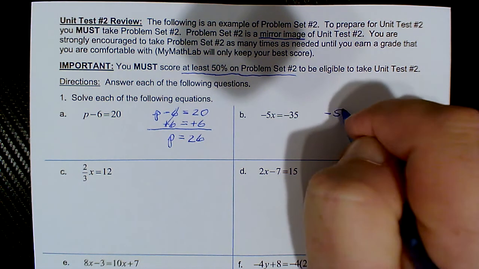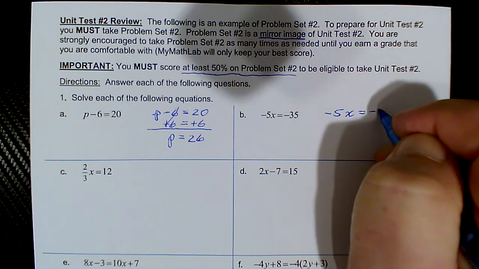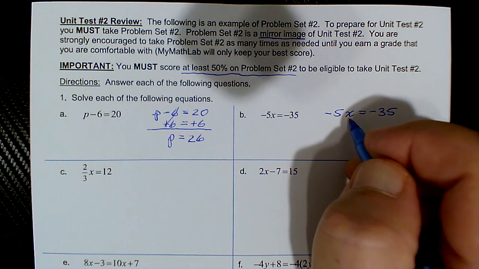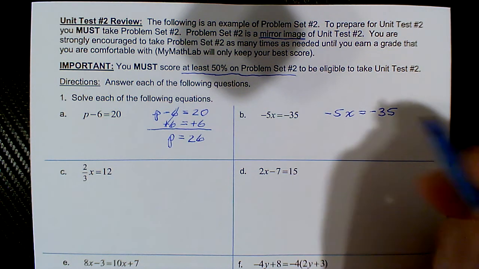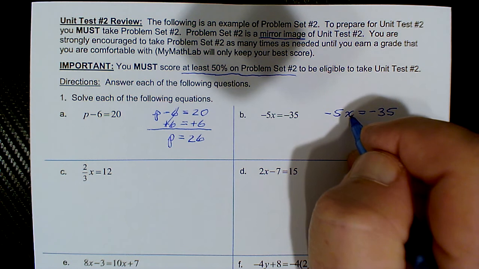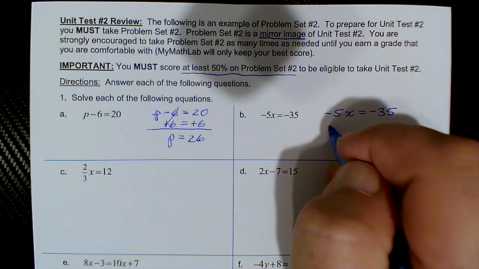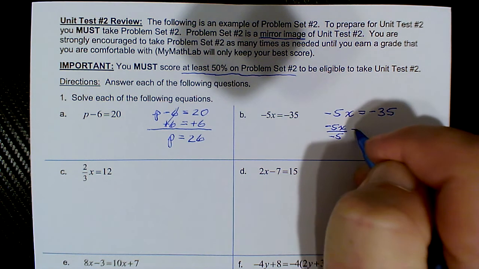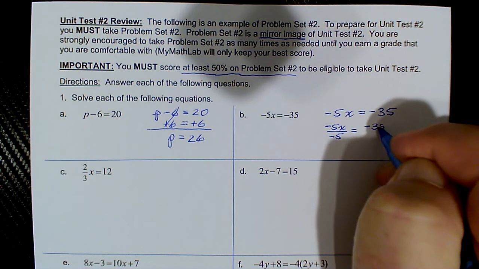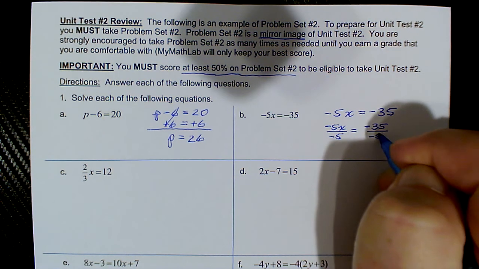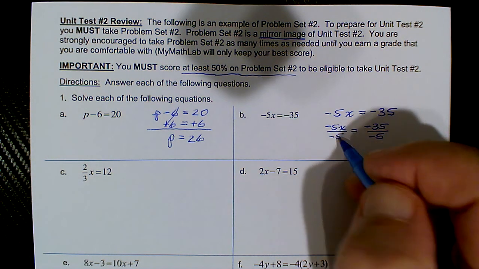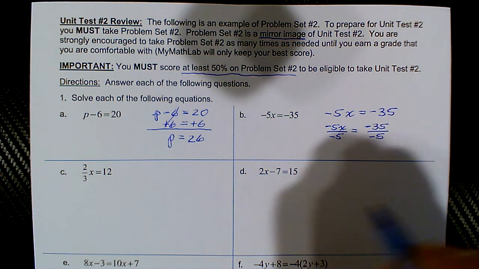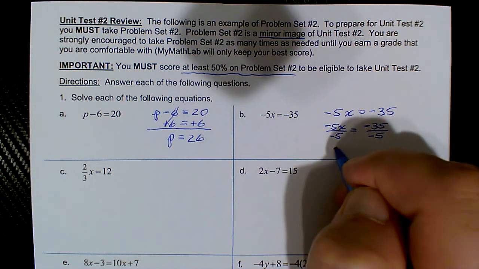Moving on to letter B. Again, I'll recopy. So these first two problems, they're just one-step problems. That's the addition property of equality. Now the multiplication property of equality. So we have to get at x, and we understand that the negative 5 is being multiplied by x. So to undo multiplication, we're going to divide. And just remember, when you divide both sides of the equation by the coefficient of the variable, not the variable, just the coefficient, and the sign, we're dividing both sides by negative 5. And we get that x is positive 7.